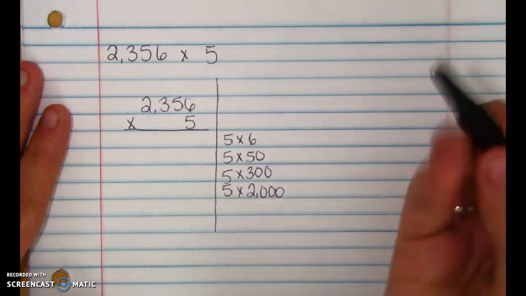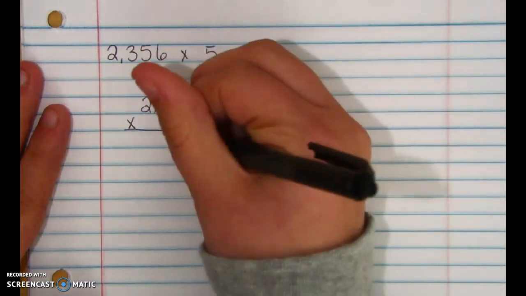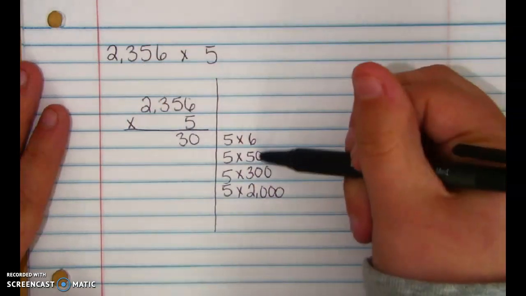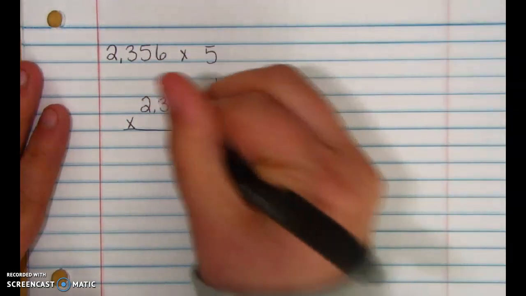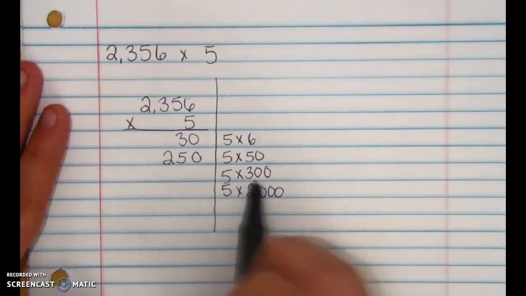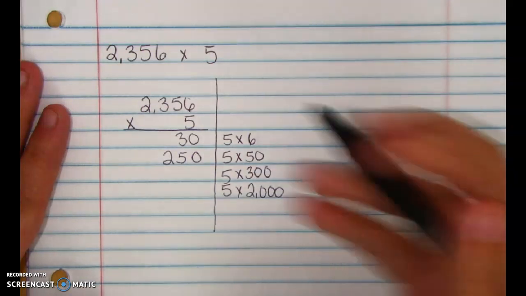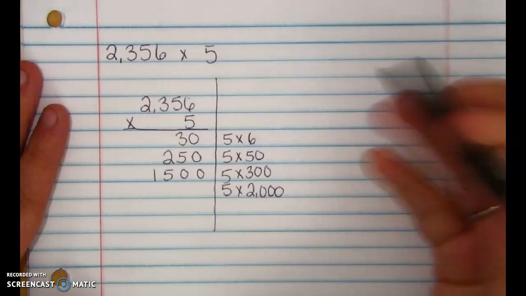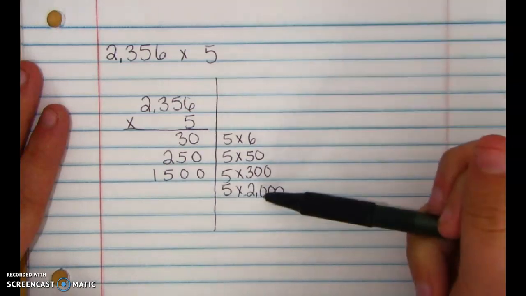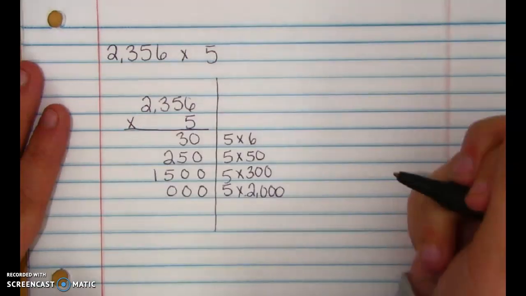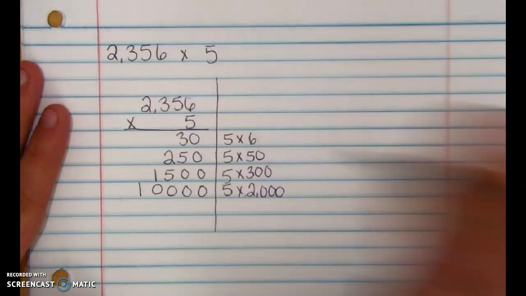Now we multiply. So 5 times 6 is 30. 5 times 5 is 25. I have 1 zero, so 0. And then my 25. 5 times 3 is 15, and I have 2 zeros, so 1, 2. Then 5 times 2 is 10, 1, 2, 3. So I'm going to do 3 zeros, and then I write the number 10.